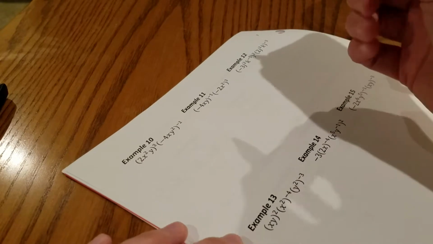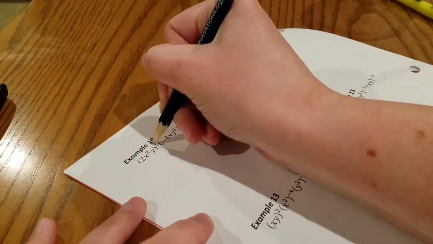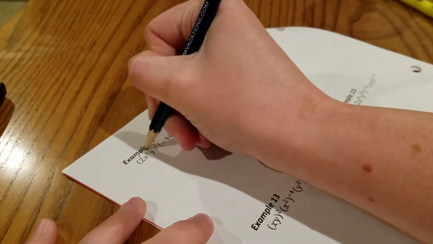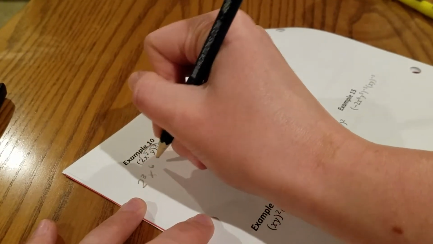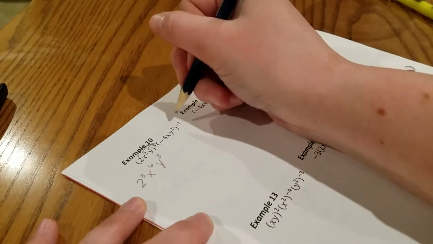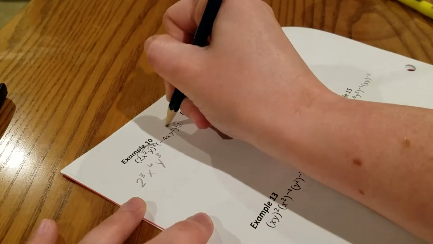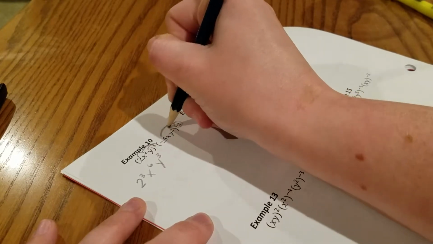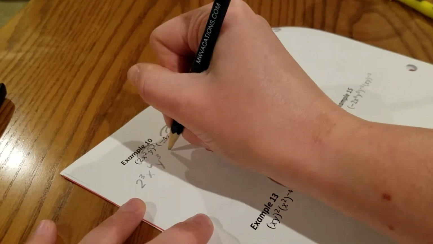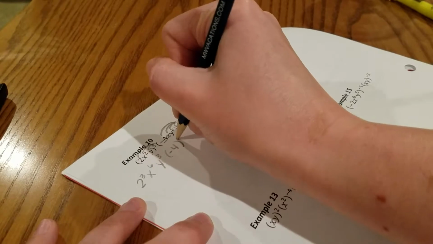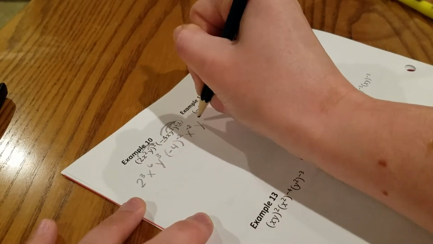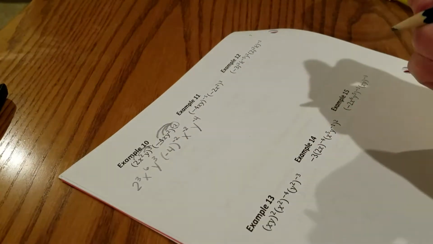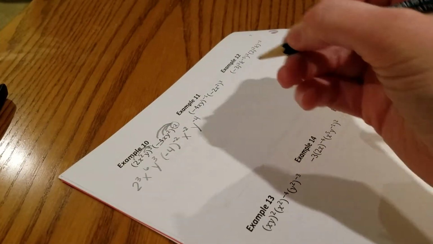I'm going to do a couple of the examples on the back here for you, not all of them, but just a few. So in example 10, this 3 is getting applied to the 2, the x, and the y. So I'm going to get 2 cubed, x to the 6th, y to the 3rd. This negative 2 is getting applied to this negative 4, the x, and the y. So I'm going to have negative 4 to the negative 2 power, x to the negative 2 power, and y to the negative 4th power. So all those negatives are telling me I got to do a little work here.